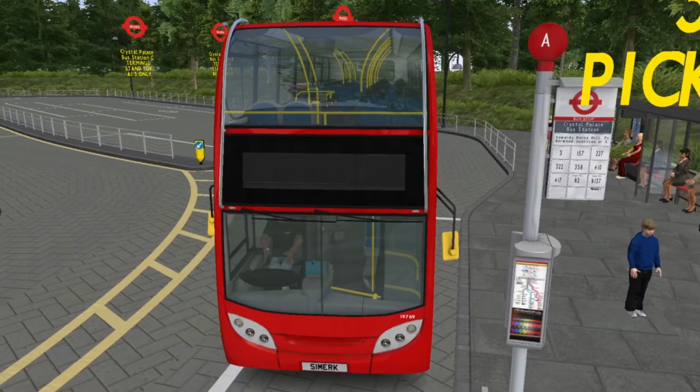So we'll have a look. I can see that it's trying to load something, but it is just not working at the moment.